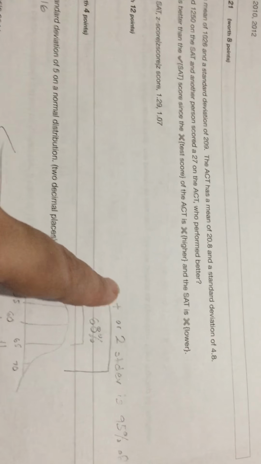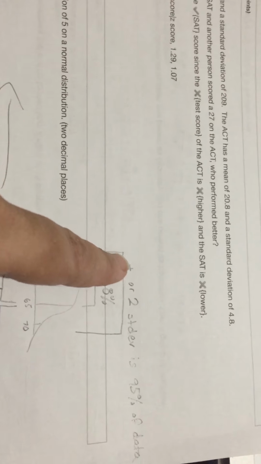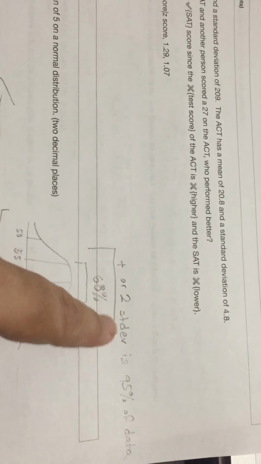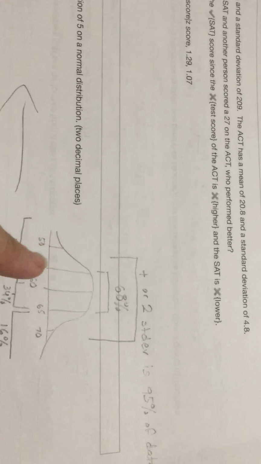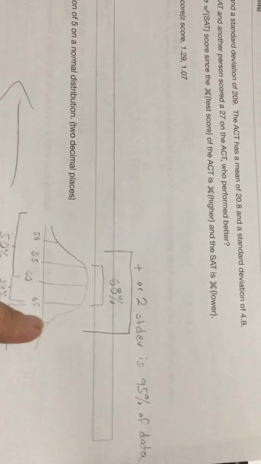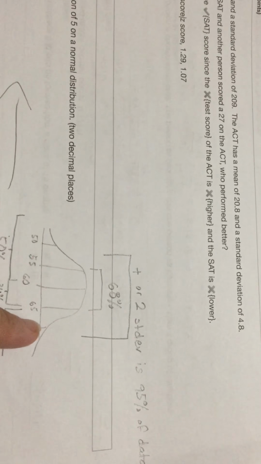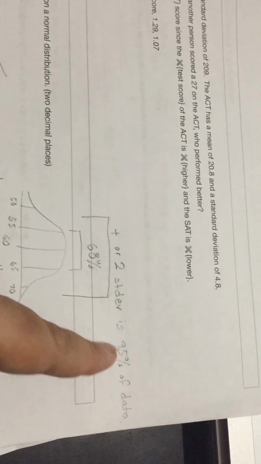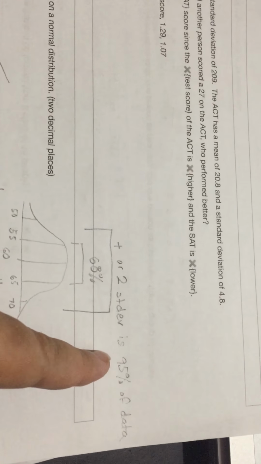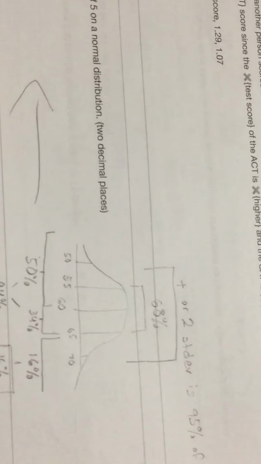And plus or minus the second standard deviation, these two, everything in between would be 95%. So I think that's what we have to pay attention to.